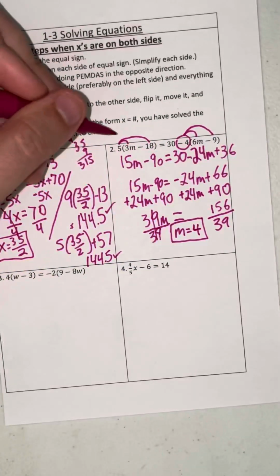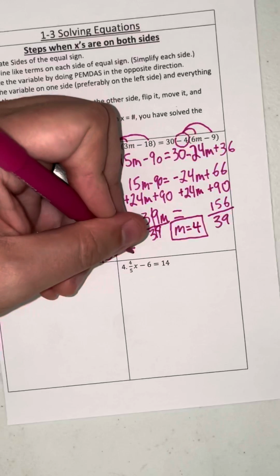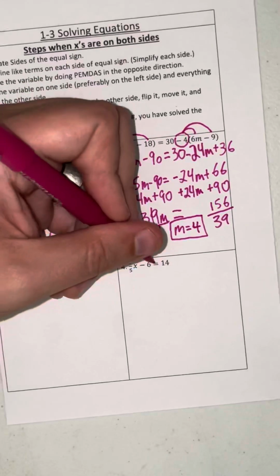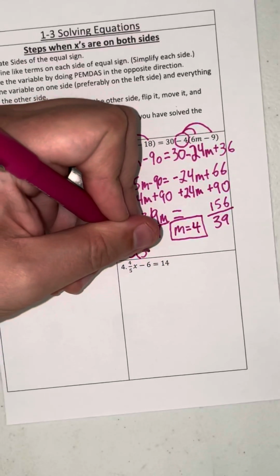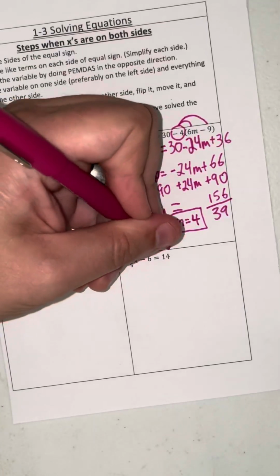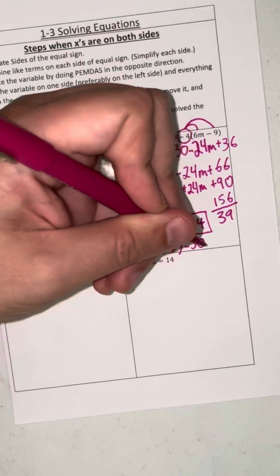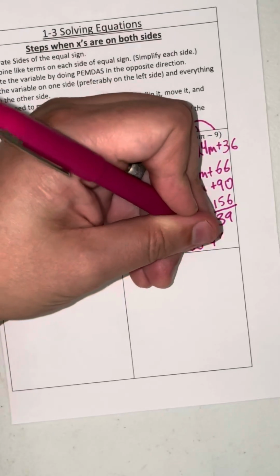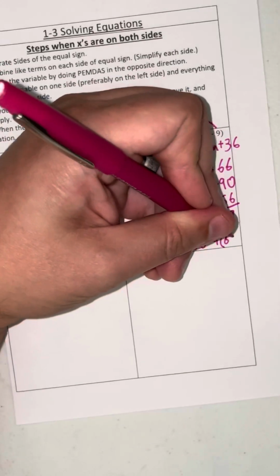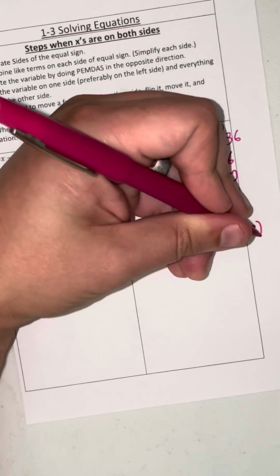And of course I'm going to put that into check. So checking that, I have 5 times, in parentheses, 3 times 4 minus 18 equals 30 minus 4, in parentheses, 6 times 4 minus 9.